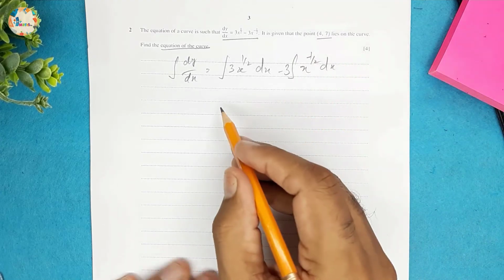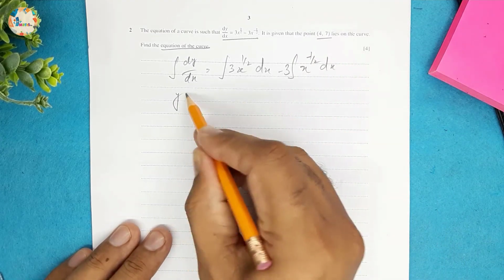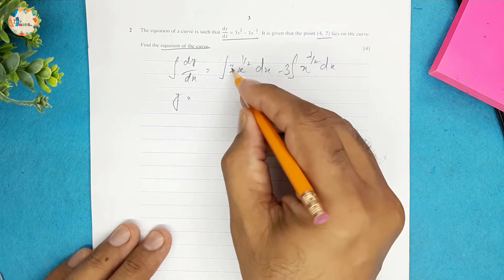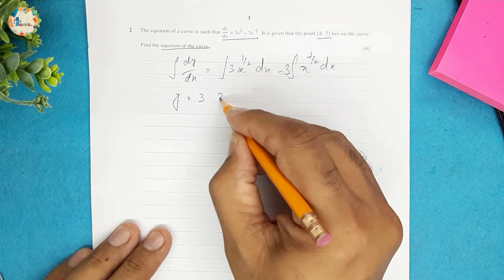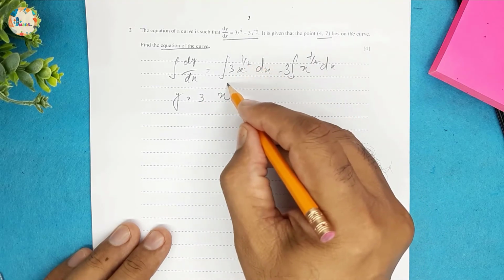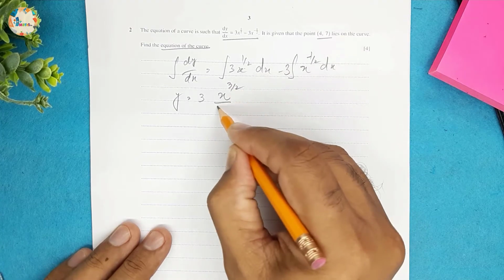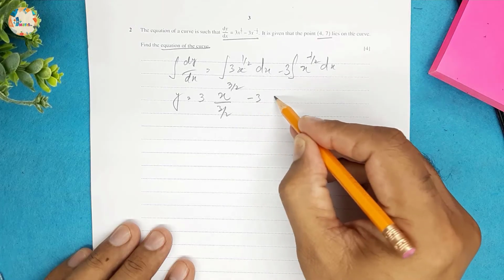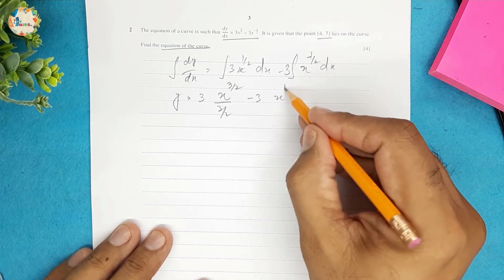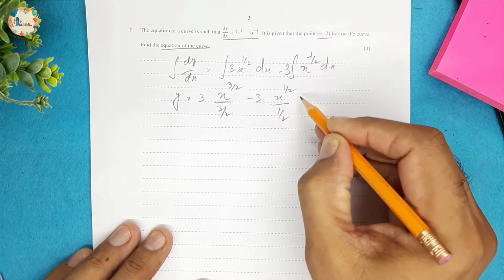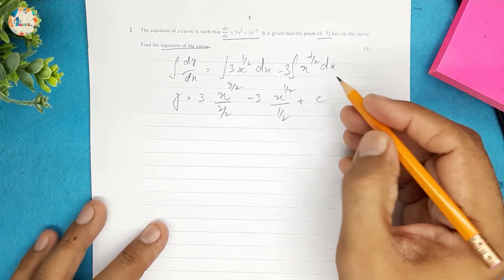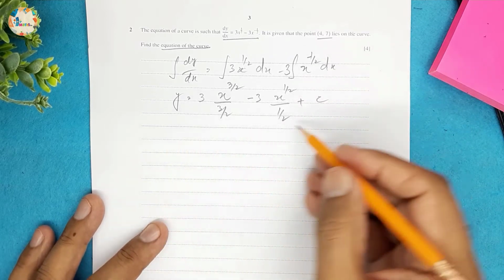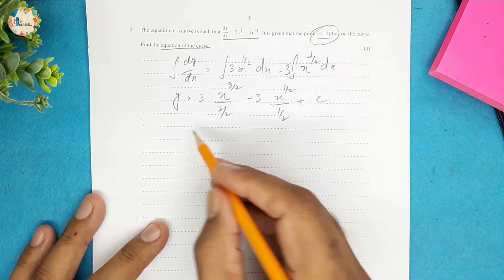So the integral of this one, we can write y equals 3, as it is, times the integral of x raised to 1 by 2, which will be x raised to 3 by 2 divided by 3 by 2, and this one will be minus 3 x raised to the power 1 by 2 divided by 1 by 2, plus c. And now to find the value of c, we will be using this point 4 and 7.